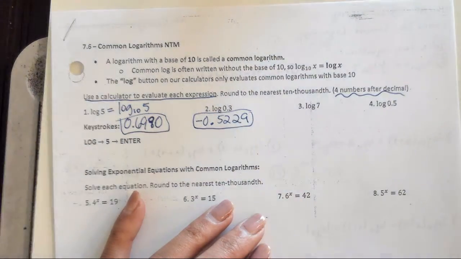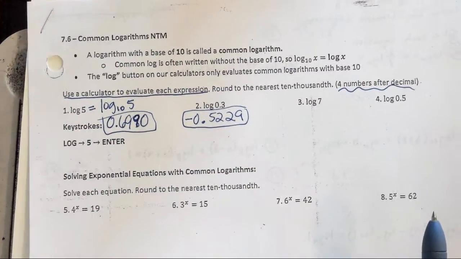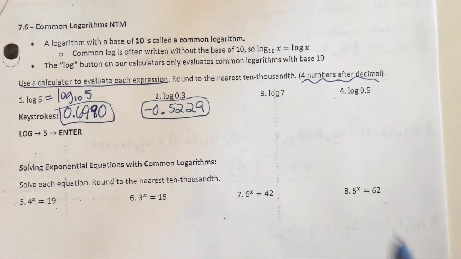Go ahead and do 3 and 4 on your own. Make sure you round to the nearest 10,000th, 4 places after the decimal, and then I'll call on some people for their answers.